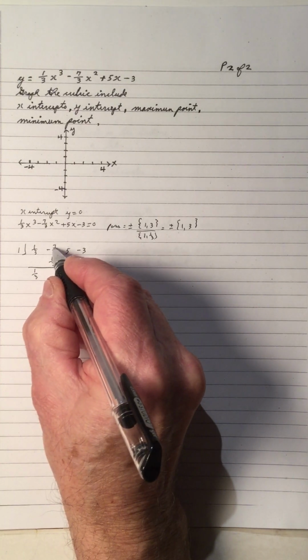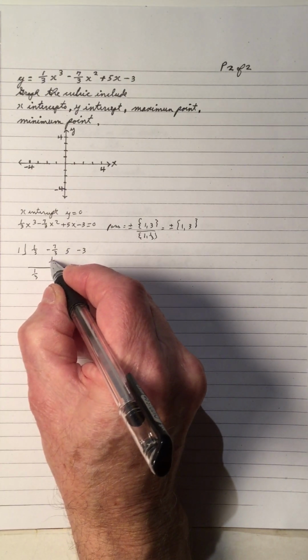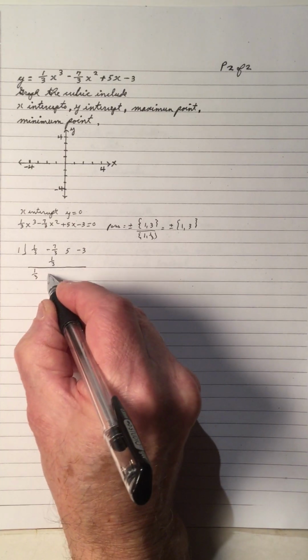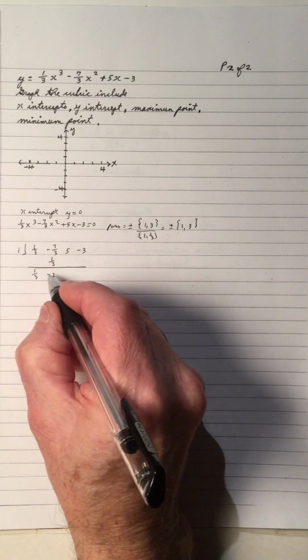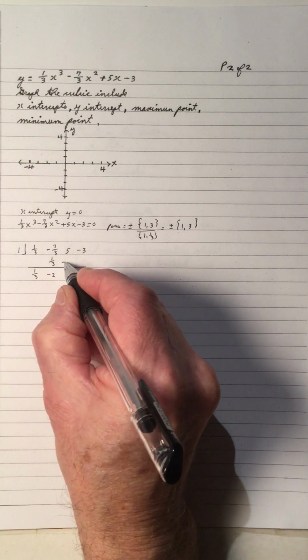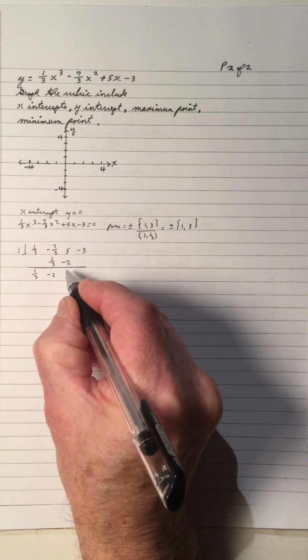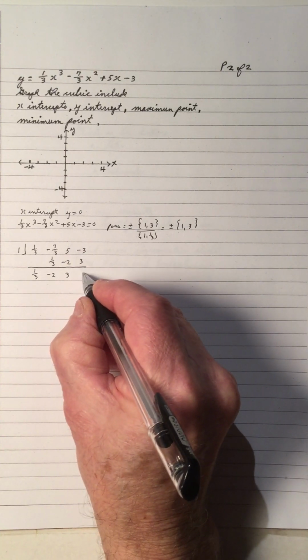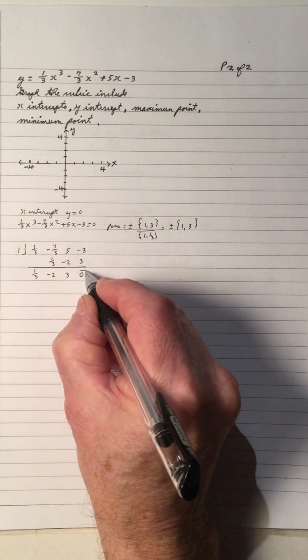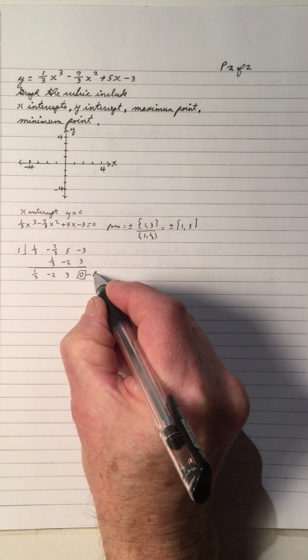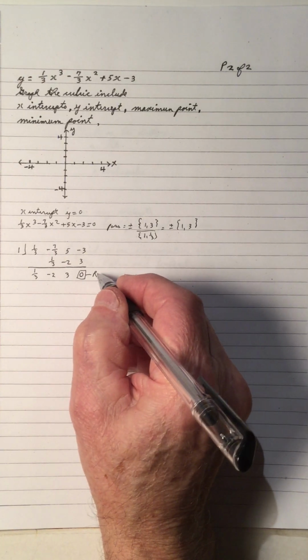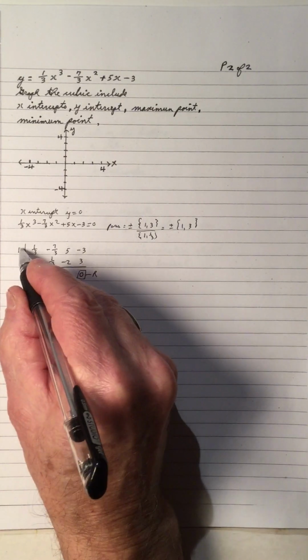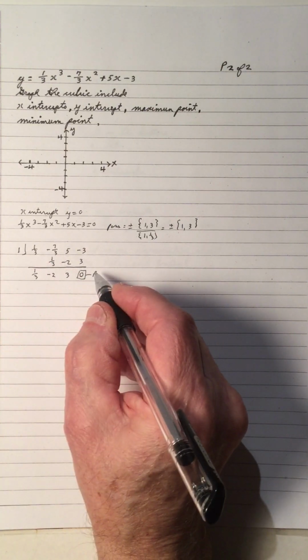Subtract from negative 7 over 3, and we get negative 6 over 3, that's a negative 2. Multiply 1 by negative 2, negative 2. Add, we get a 3. Multiply, we get a 3. And add, we get a 0. This is what I call the remainder. If the remainder is 0, that means 1 is a root.